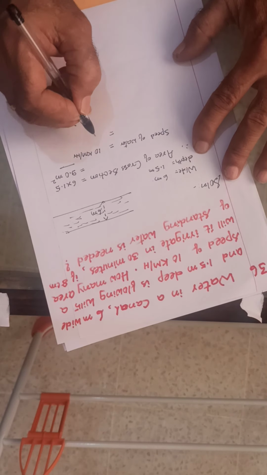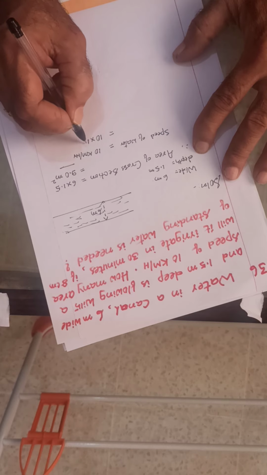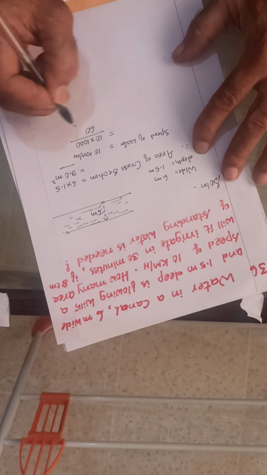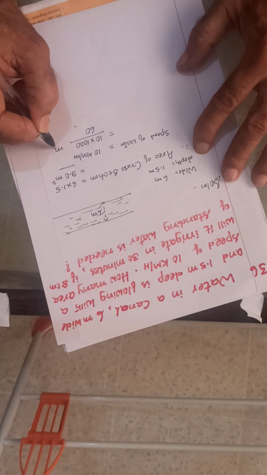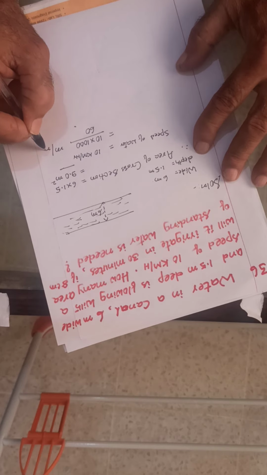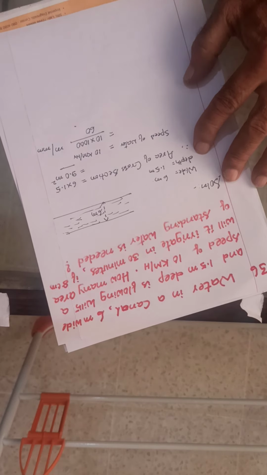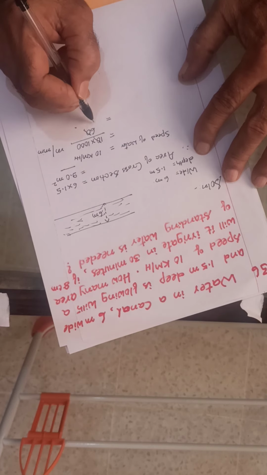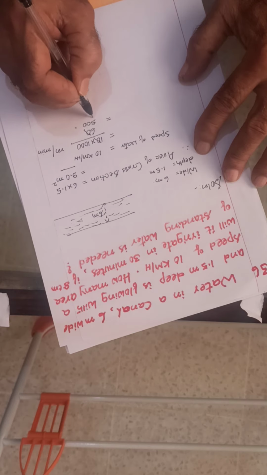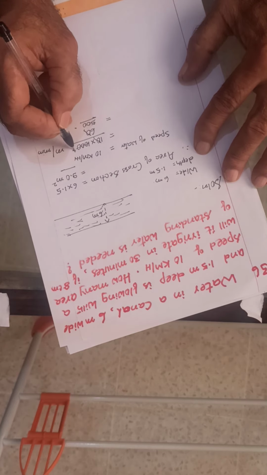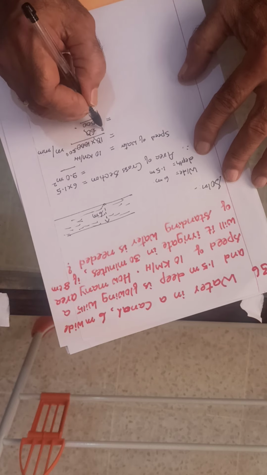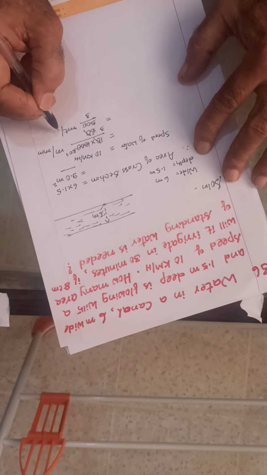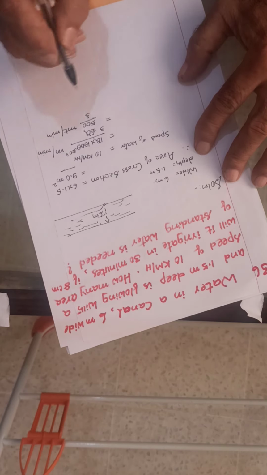So 1 kilometer is 1000 meters divided by 1 hour, which means 60 minutes. This becomes meter per minute. So the 0 cancels, and 2 divided by 2 gives 500 divided by 3. 500 by 3 meter per minute is the speed of water.